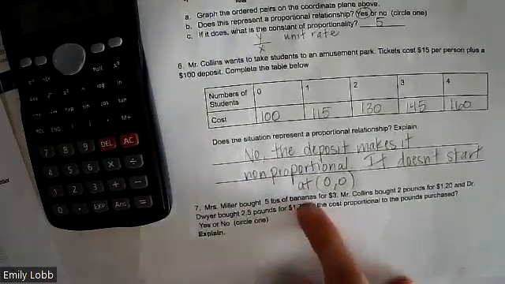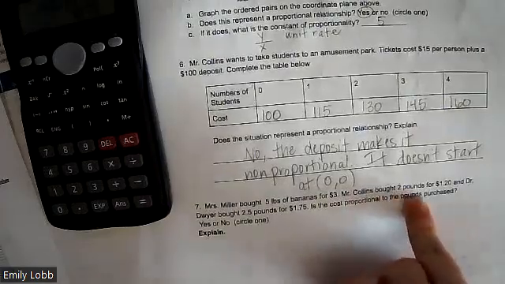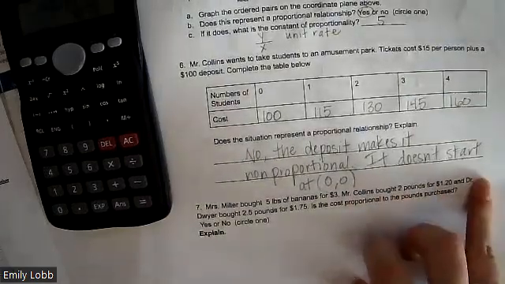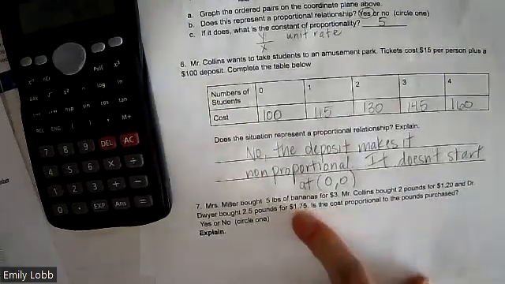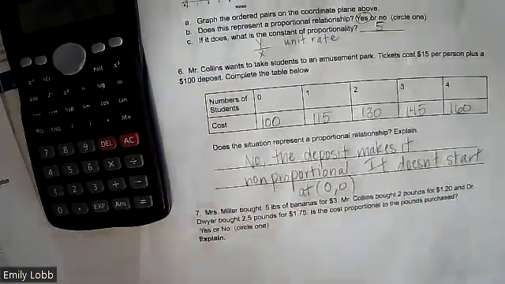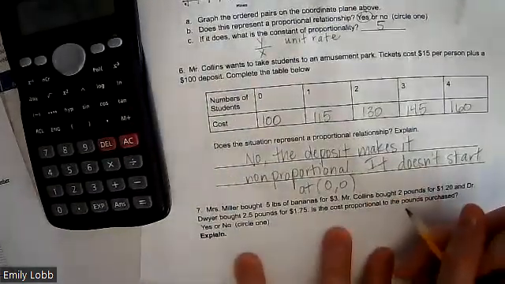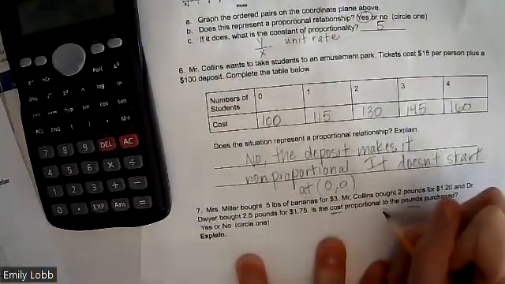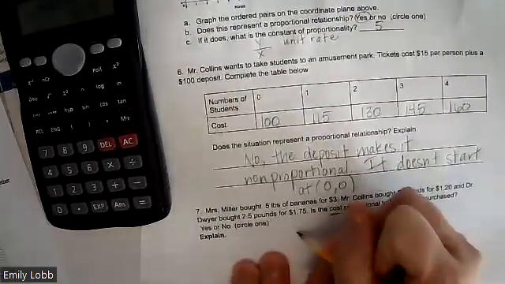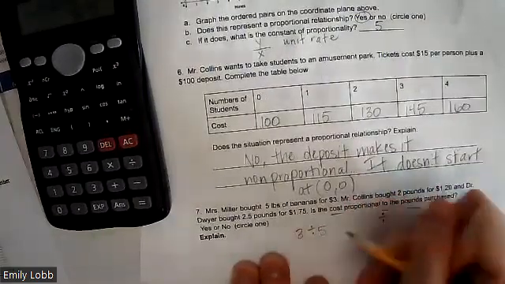Mrs. Miller bought 5 pounds of bananas for $3. Mr. Collins bought 2 pounds for $1.20. And Dr. Doyer bought 2.5 pounds for $1.75. Is the cost proportional to the pounds purchased? So our cost here would be 3 divided by 5.